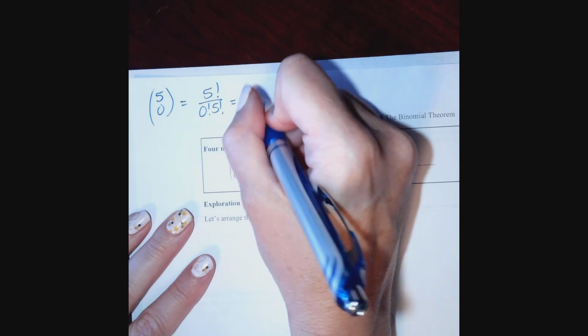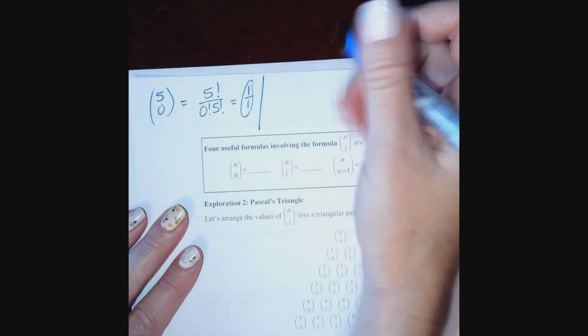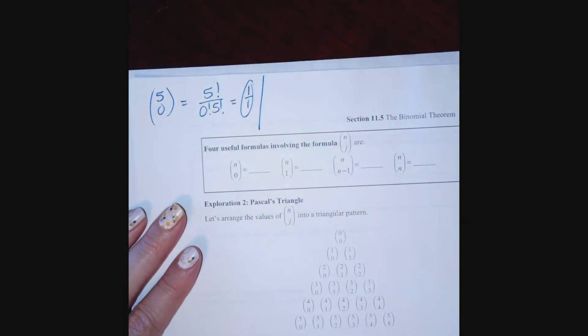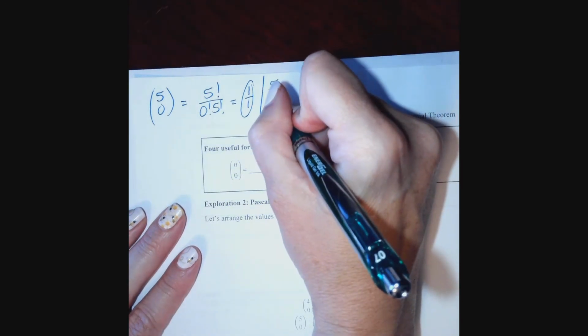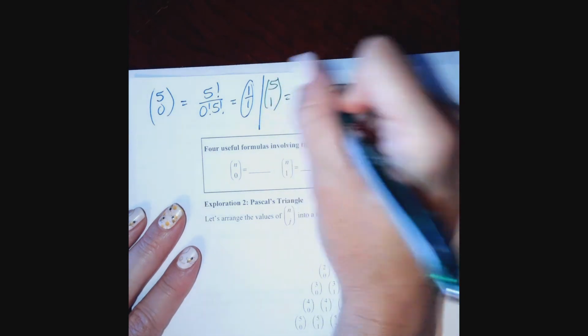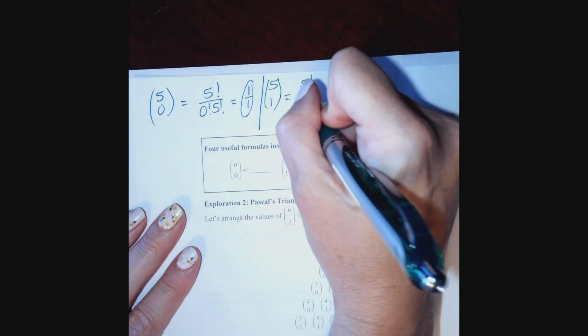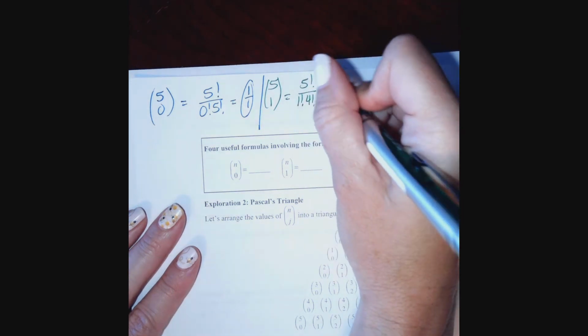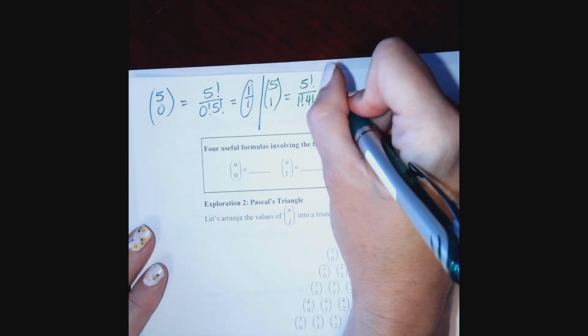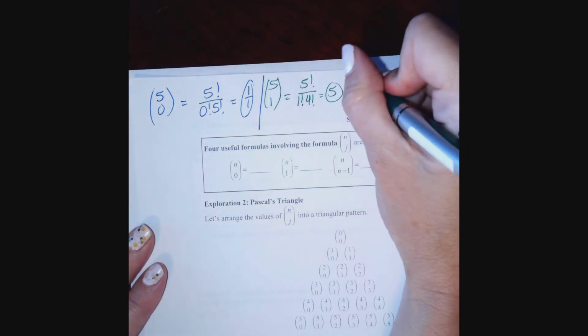So this is just 1 over 1, or 1. Next, we're going to do 5 choose 1. That would be 5 factorial over 1 factorial 4 factorial, where the 4 factorial is going to cancel. That just leaves me with 5.